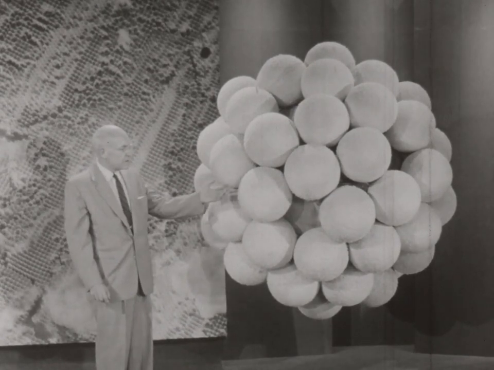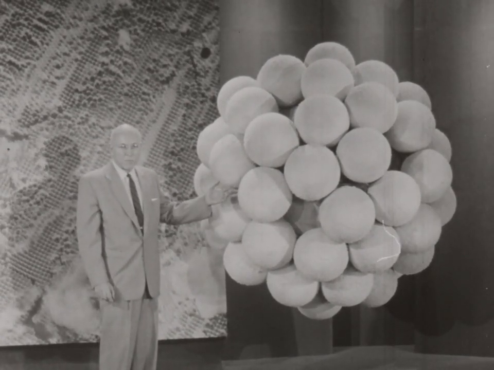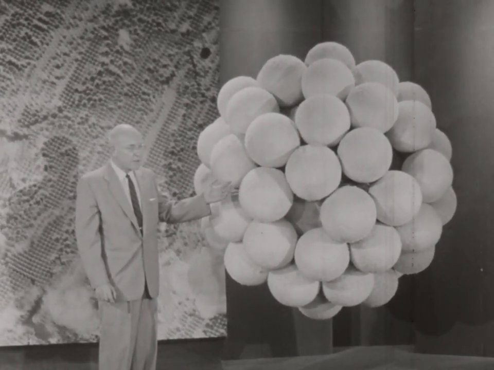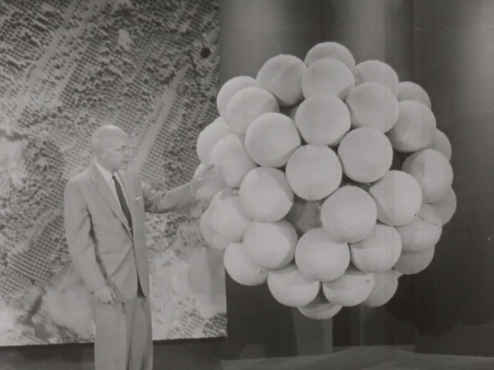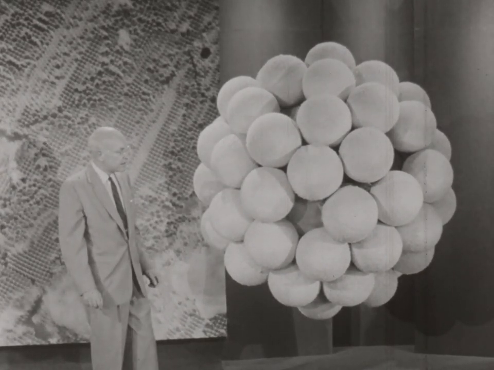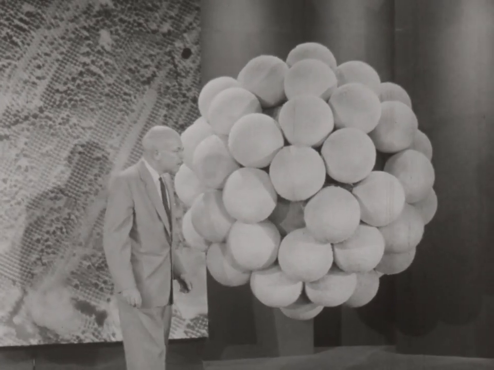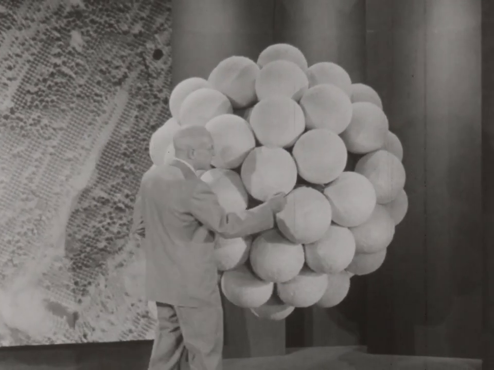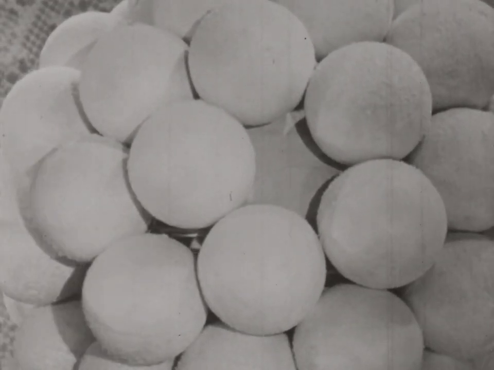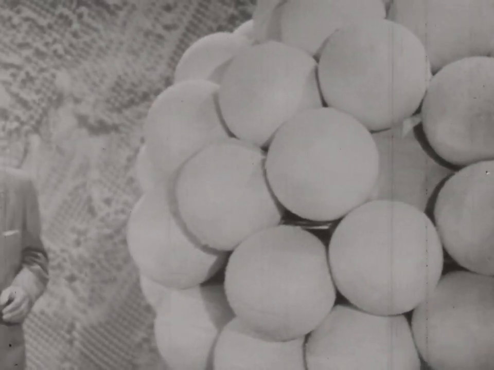Now, these knobs that you see here are protein subunits. We believe there are about 60 of these around the outside of this particle, and in some cases, these protein subunits are arranged in the form of a pentagon. Other viruses have still other shapes.